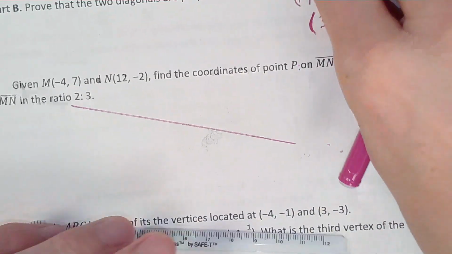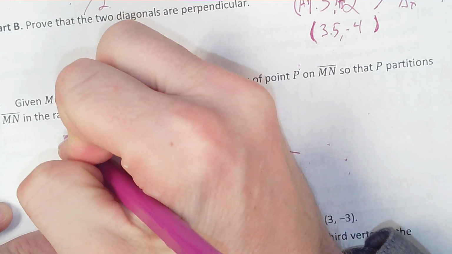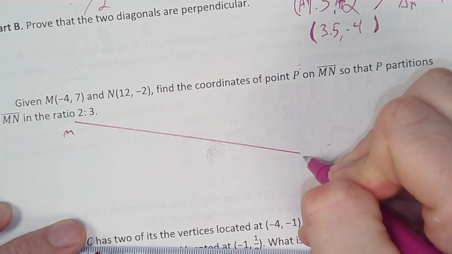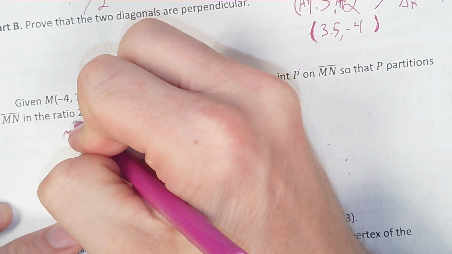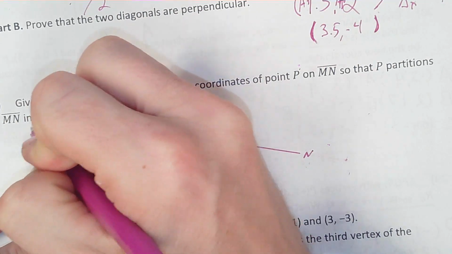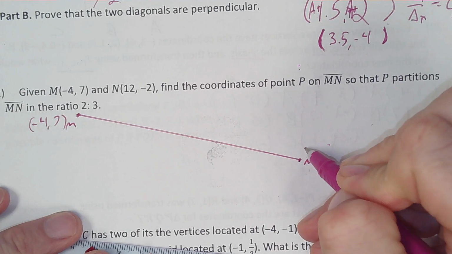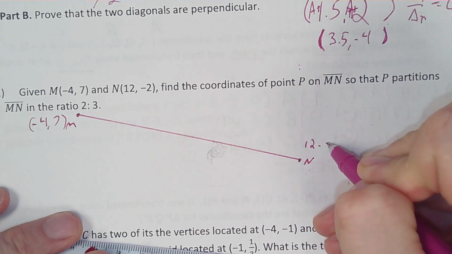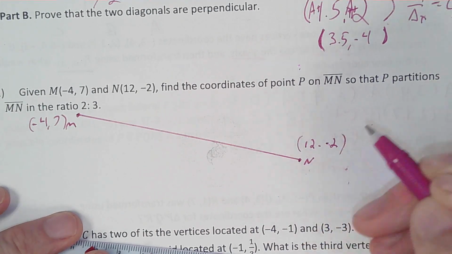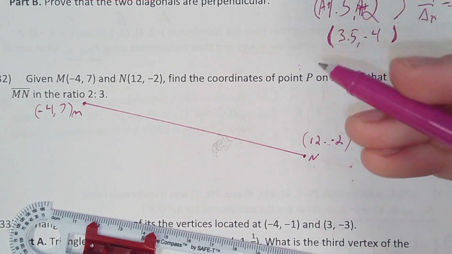This is M, and this is N, and this is (-4, 7), and this is (12, -2), right?